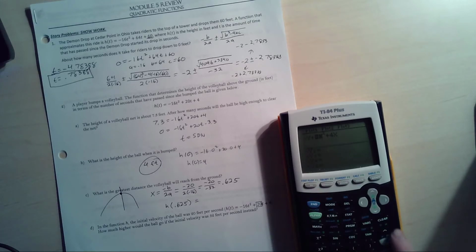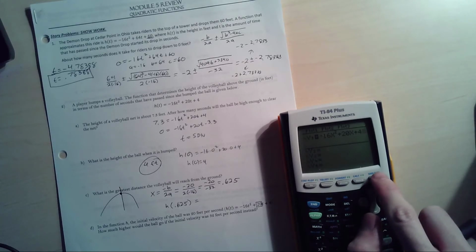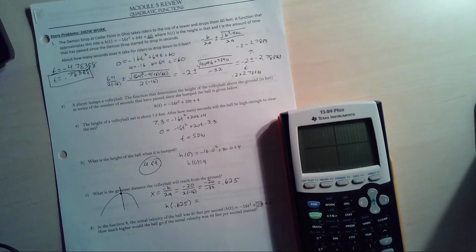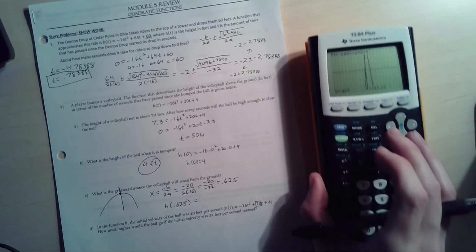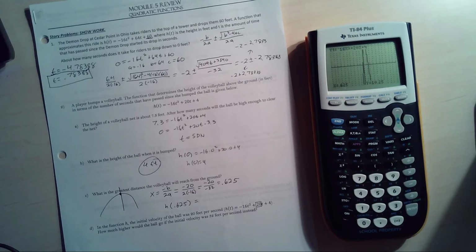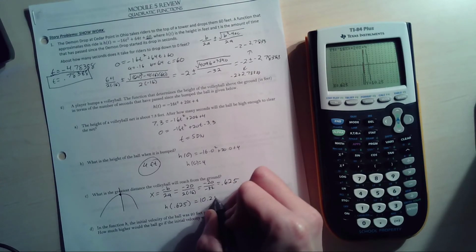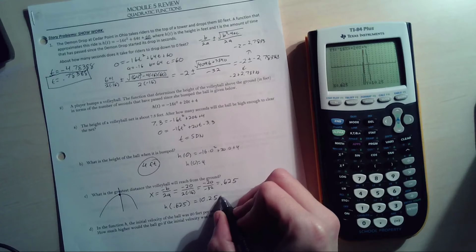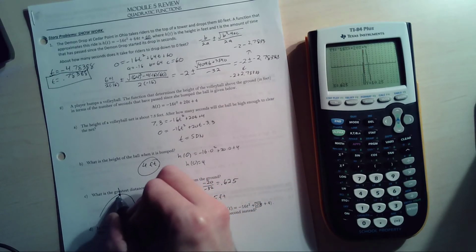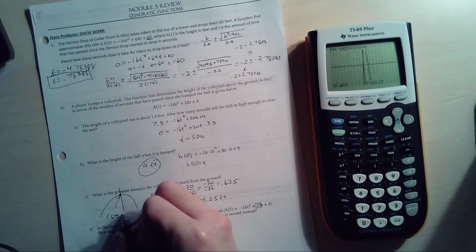I think the easiest way is actually to plug it in over here in the y equals. So I hit the y equals button, and then we got negative 16x squared plus 20x plus 4, and I hit the graph button, see what shows up. Okay, great. Now I got to plug in 0.625, so I hit trace, 0.625, and I hit enter. Oh, it's hard to see the calculator again. Oh boy. Might have to do that again for people. I don't know. 10.25 is the number of feet above the ground there. It's going to be, because that's that coordinate right there, 0.625, comma, 10.25.